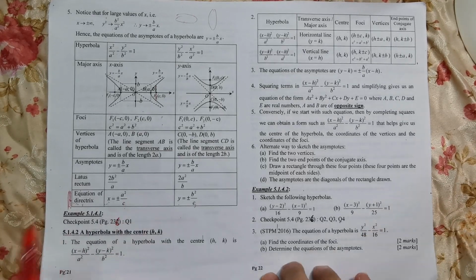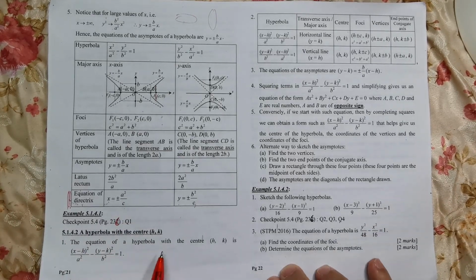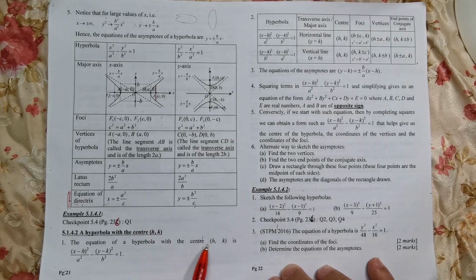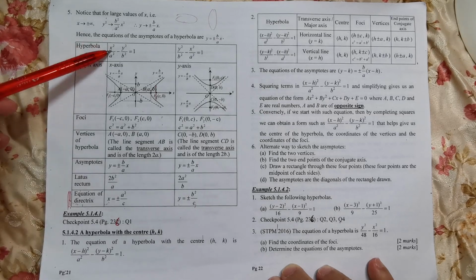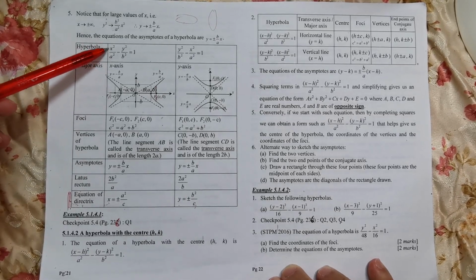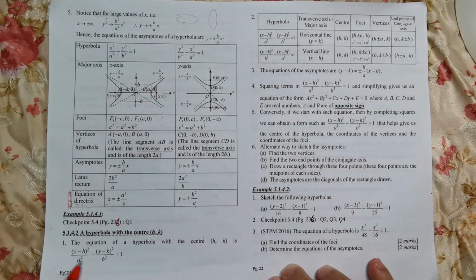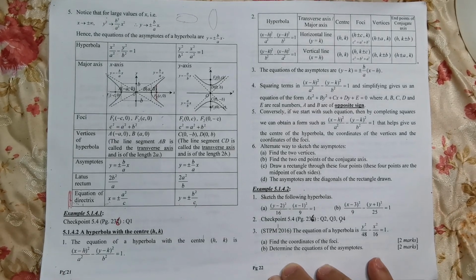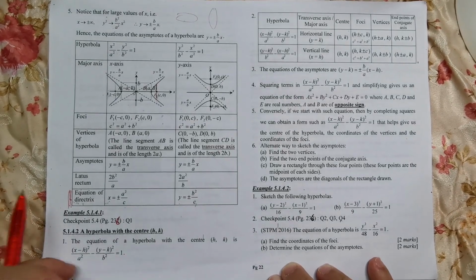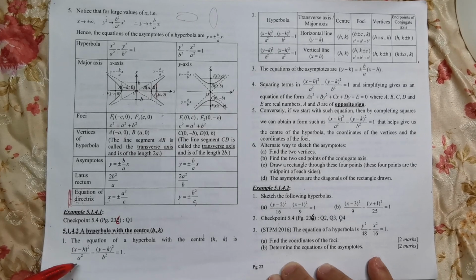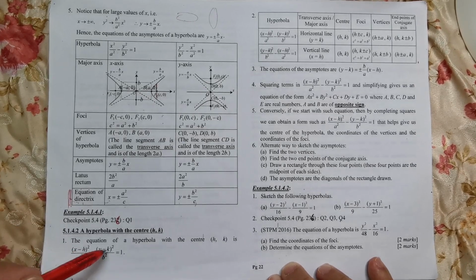It's actually very similar. The equation of a hyperbola with center h, k is this one. Compared to this, just that it becomes x minus h and y minus k squared. It's still minus. So this is the standard form of the equation of a hyperbola with center h, k.